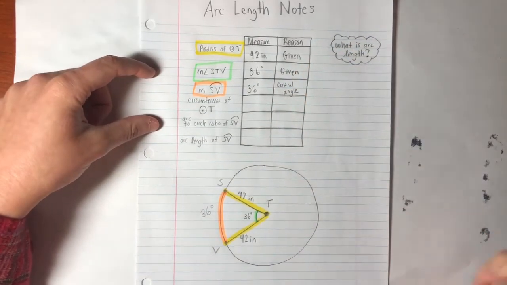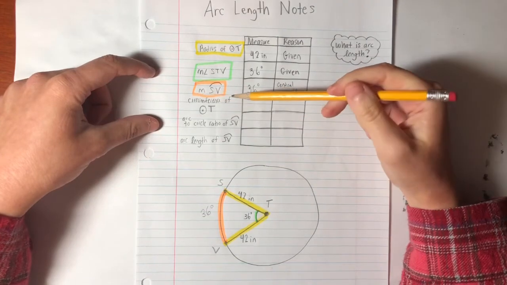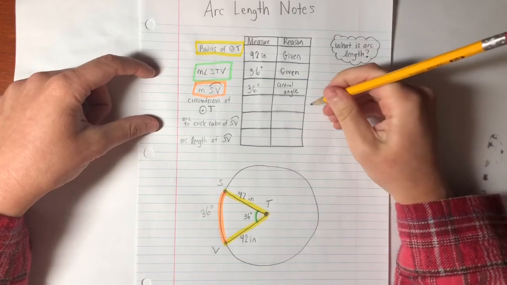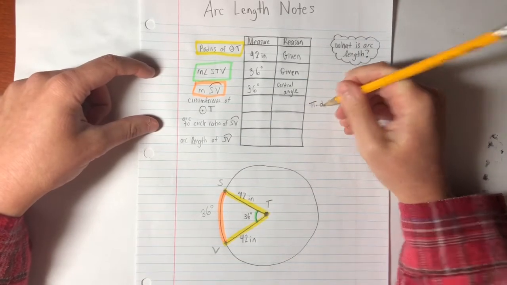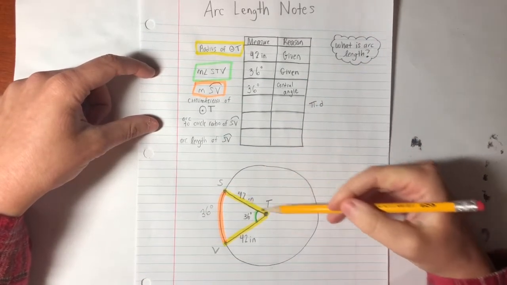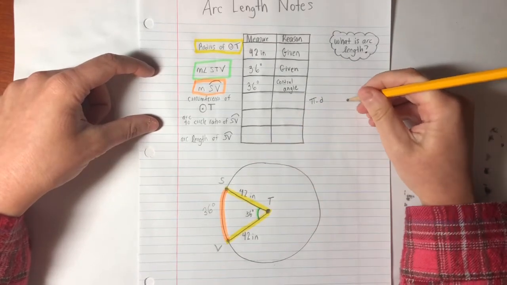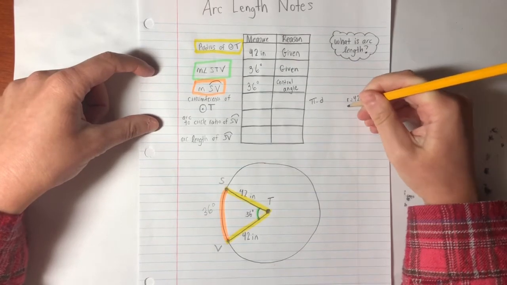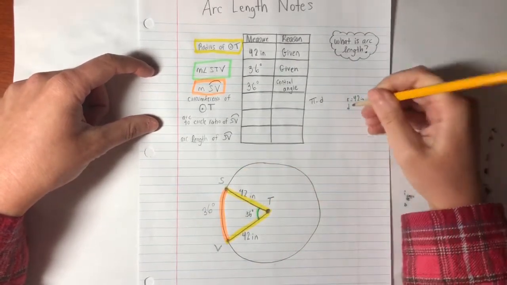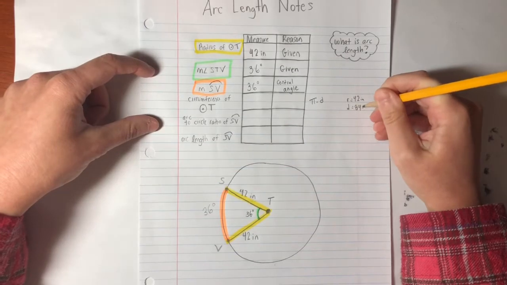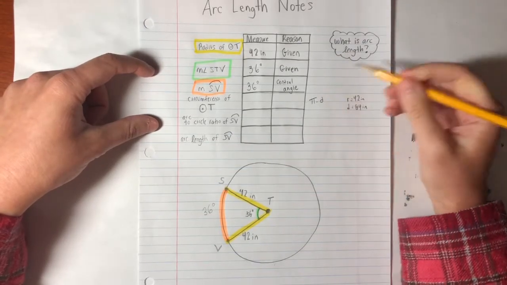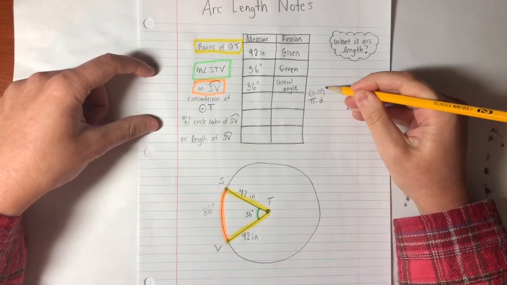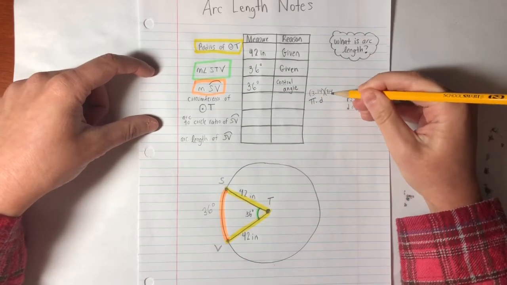Next, it's asking us for the circumference of circle T. So circumference, our simple formula for that is just pi times the diameter. So in this case, if I know my radius is 42, I'm going to do the work over here. If my radius is 42 inches, I know my diameter, the full length across, is just double that. So it'd be 84 inches. So I'm going to do 84 times pi, or 3.14. So 3.14 times my diameter, 84.